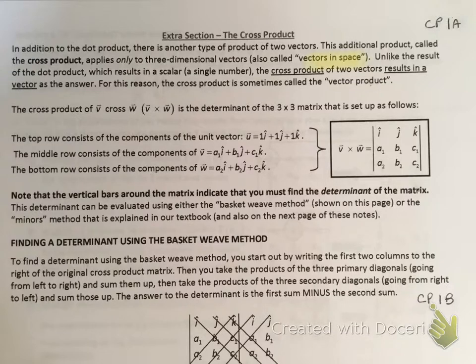Anyways, unlike the result of the dot product, which is a scalar, a single number, the cross product of two vectors results in a vector. Okay, this is quite handy. You'll use this probably in calculus too, by the way. For this reason, the cross product is sometimes called the vector product, which makes sense.